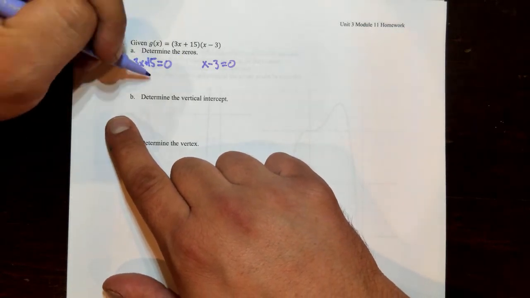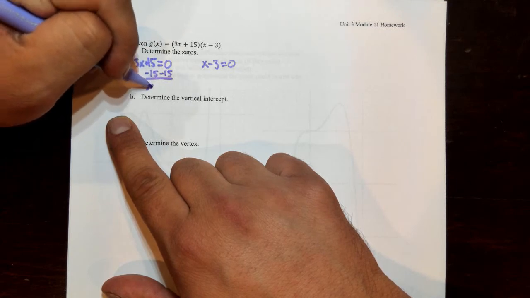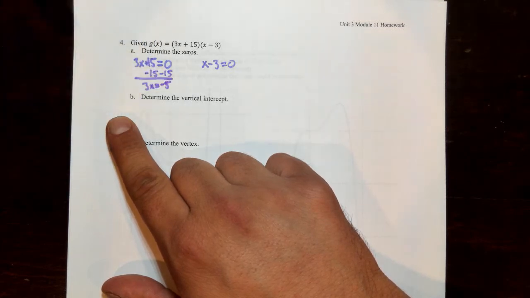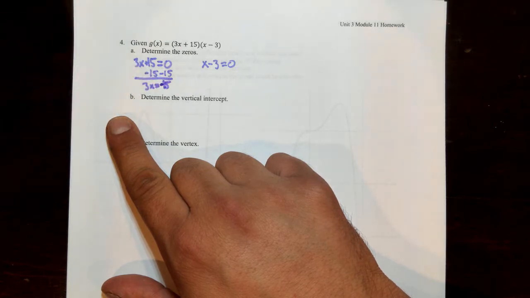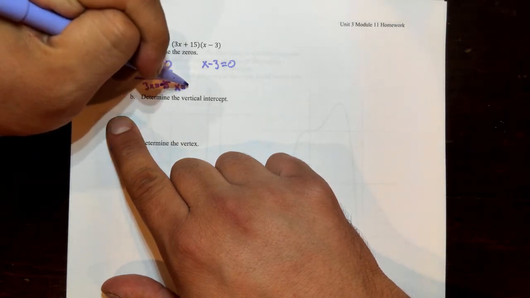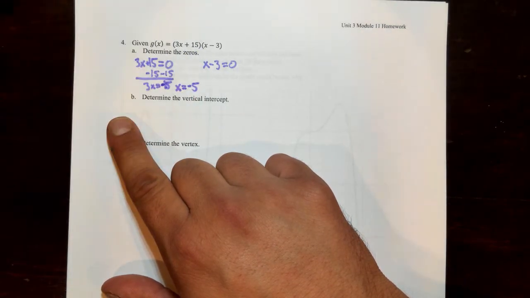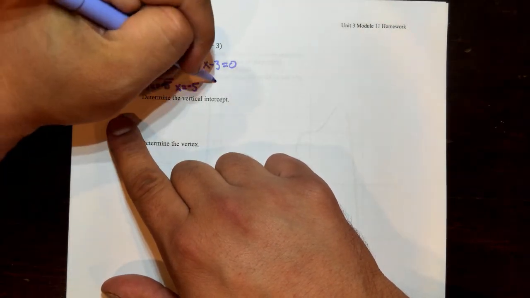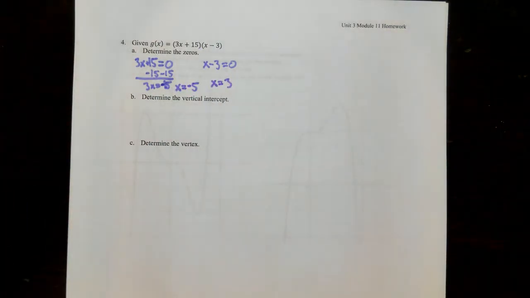So here we'd subtract 15 from both sides. 3x equals negative 15. Divide both sides by 3. Oh, got ahead of myself. Negative 15. x is equal to negative 5. And then here you can just see we add 3 to both sides. x would equal 3. So those are the two zeros, or the two horizontal intercepts.